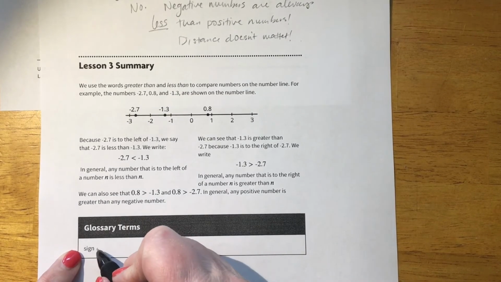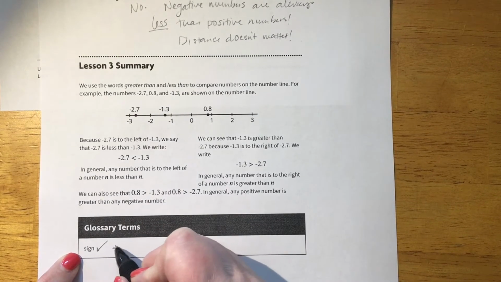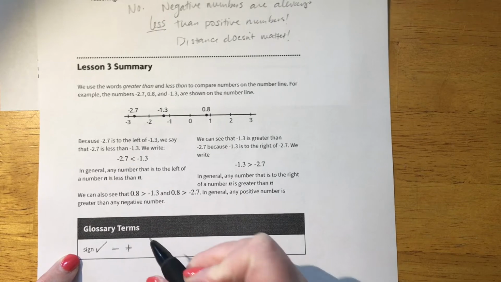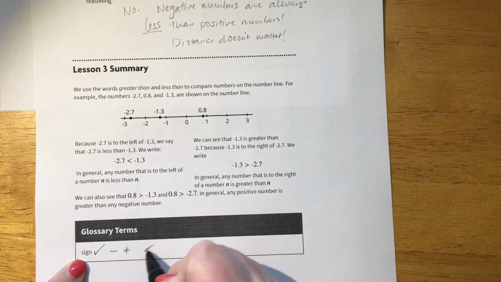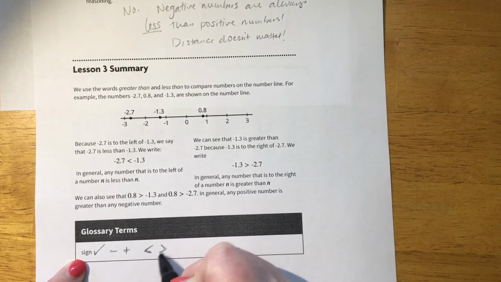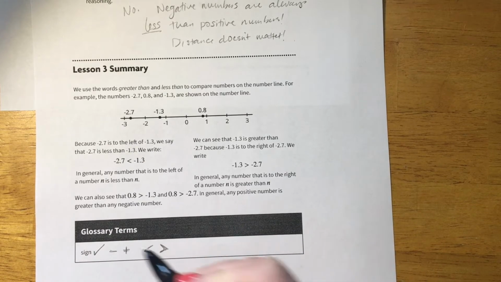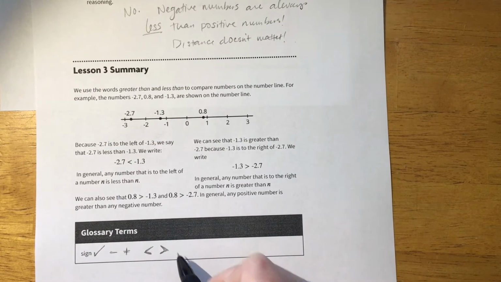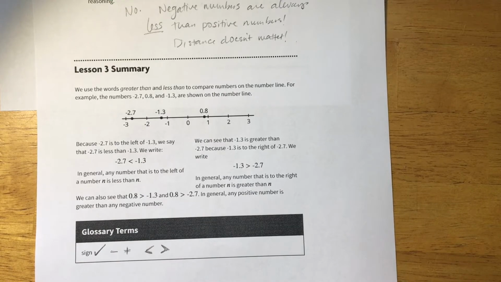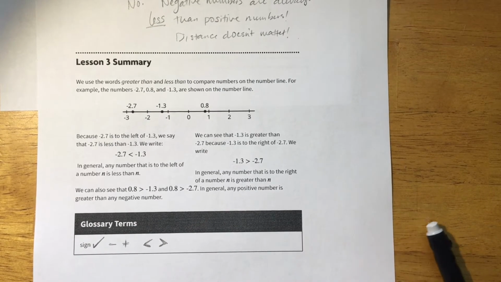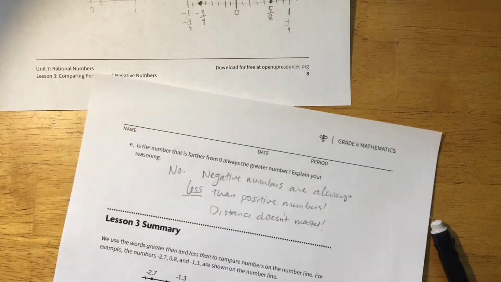One glossary term. What they mean by that is the positive sign or the negative sign. It also talks about the greater than symbols and the less than symbols. So that's what it's talking about there. But you can always check out that glossary to get a further explanation on the word sign. And that's the end of the lesson today.